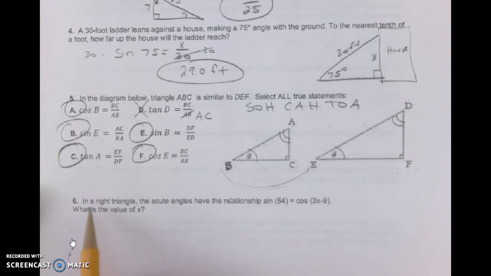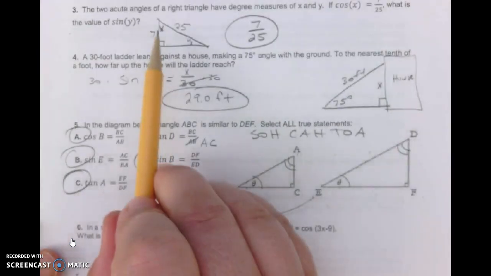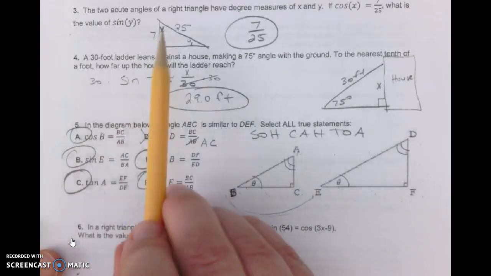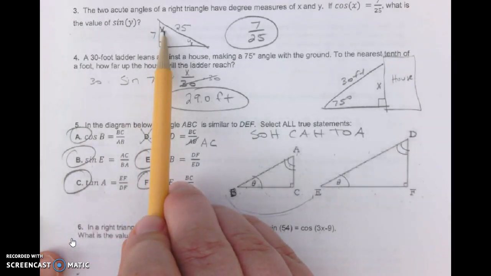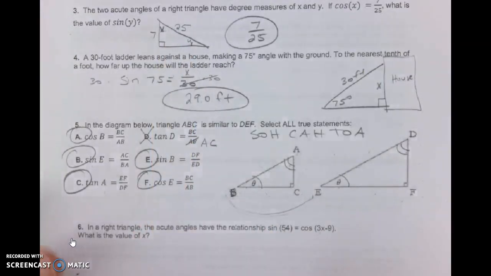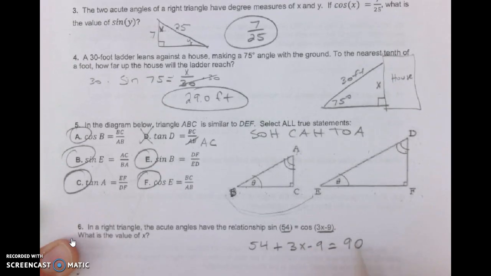Number 6, in a right triangle, if the acute angles have the relationship sine 54 equals cosine 3x minus 9, what is the value of x? This goes back to the example above, that the sine of one angle is equal to the cosine of its complement. Well, that means that these two angles need to be complements of each other, and complementary angles add to 90 degrees. So what I can do is set an equation up, adding the two angles together and setting them equal to 90. I'm going to just combine like terms.